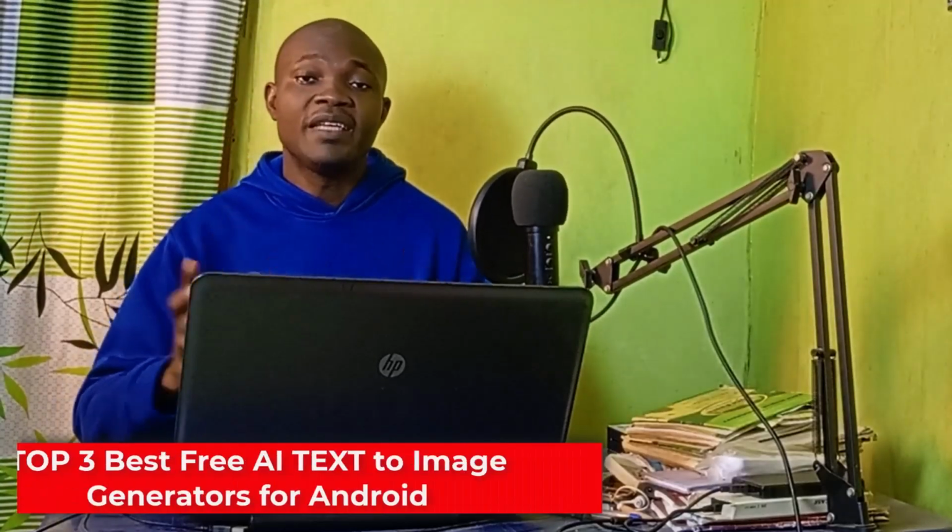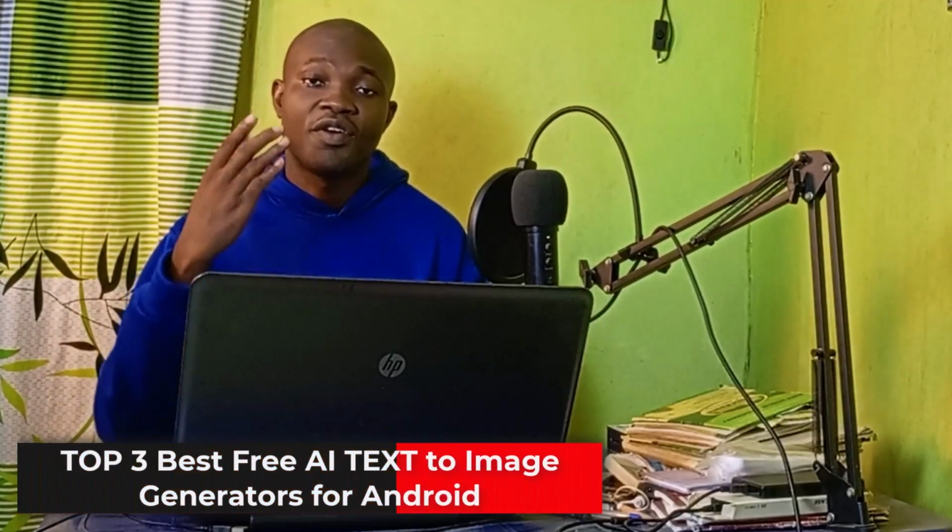Welcome to this top 3 best AI text to image generators for Android users.